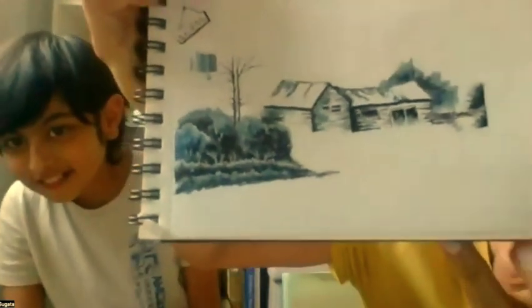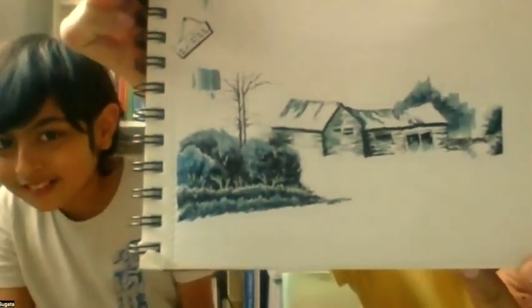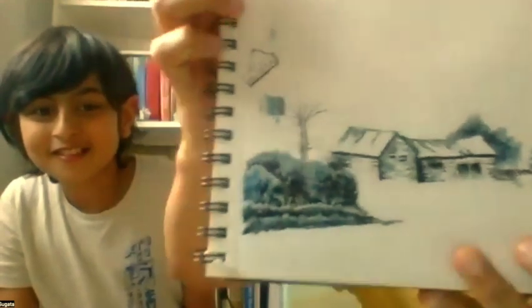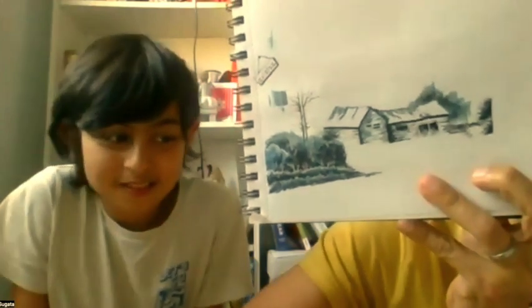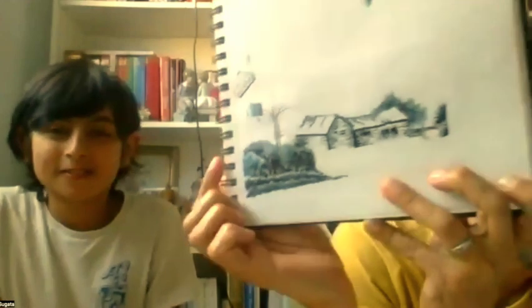I did some studies on monochrome colors. So what medium are you using here? Just a bunch of cheap felt brush pens. Just like Tombow, but cheaper. Very cheap.